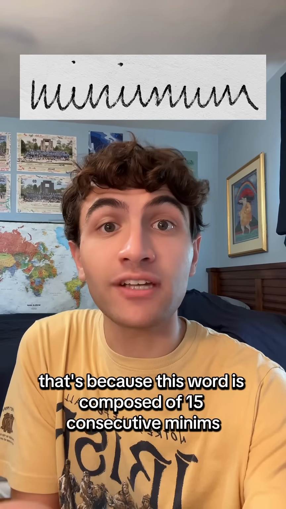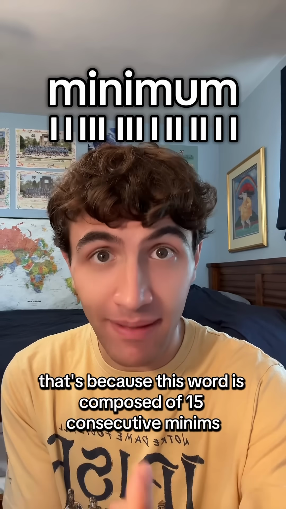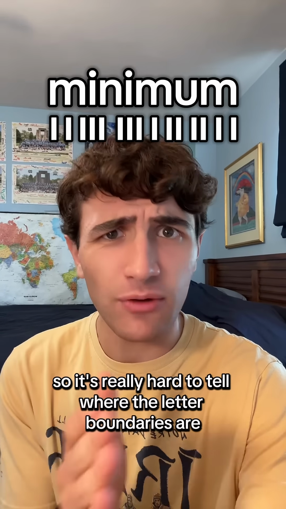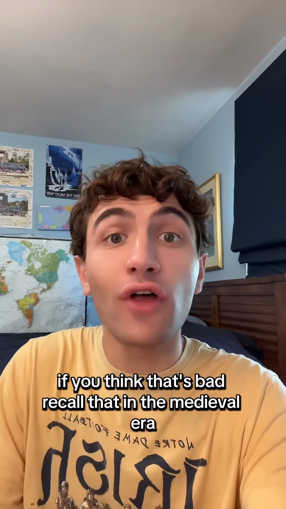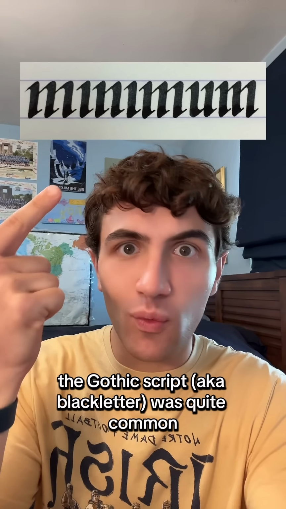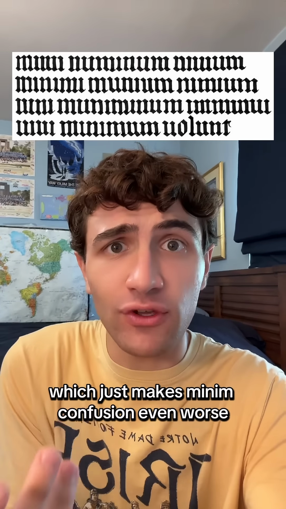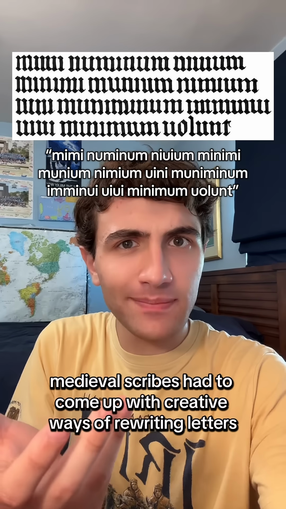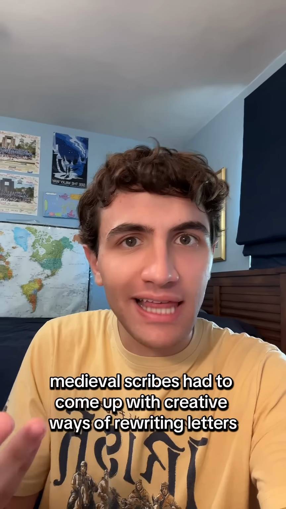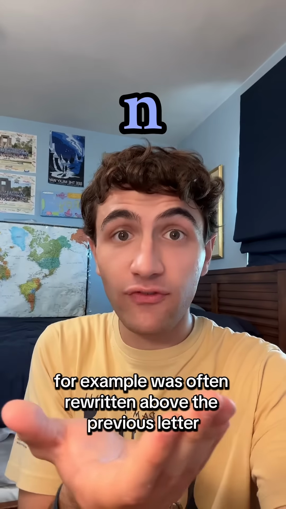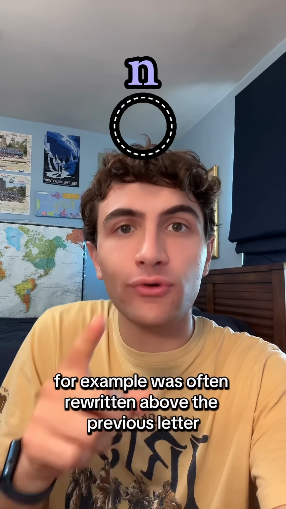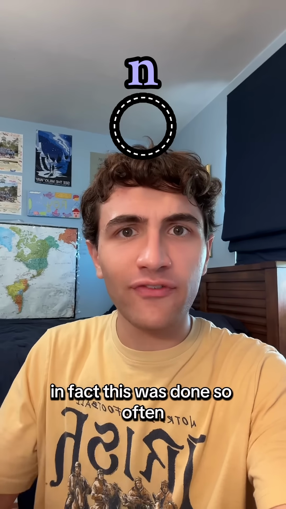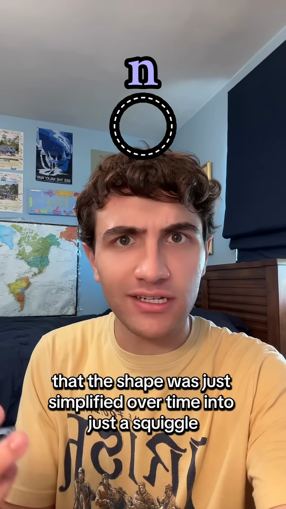That's because this word is composed of 15 consecutive minims, so it's really hard to tell where the letter boundaries are. If you think that's bad, recall that in the medieval era, the Gothic script was quite common, which just makes minim confusion even worse. This is a valid sentence in Latin, by the way. So medieval scribes had to come up with creative ways of rewriting letters with lots of minims. The letter N, for example, was often rewritten above the previous letter. In fact, this was done so often that the shape was just simplified over time into just a squiggle.